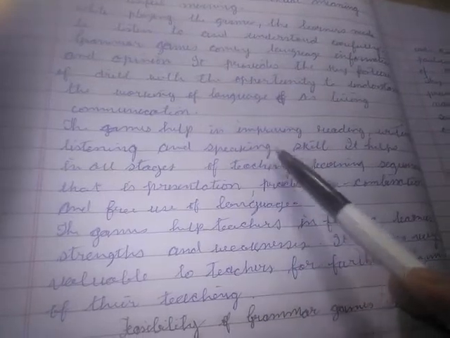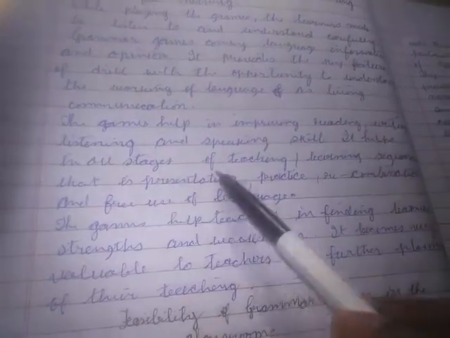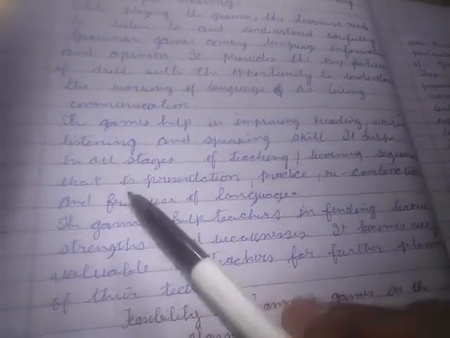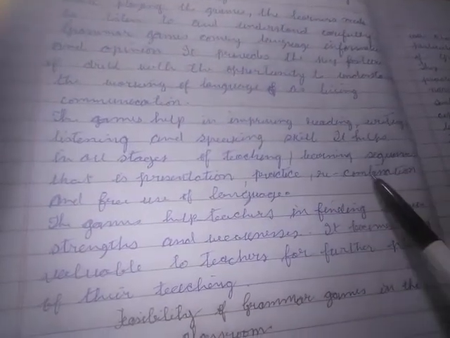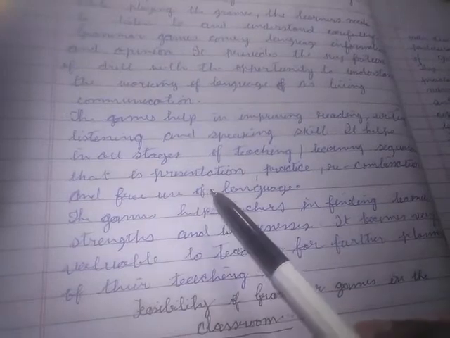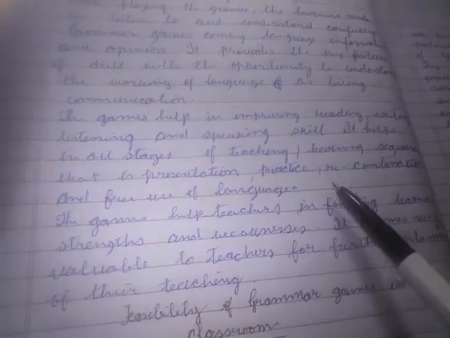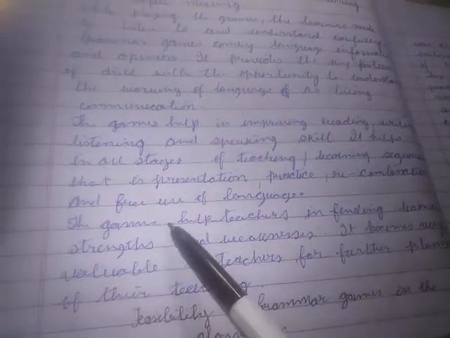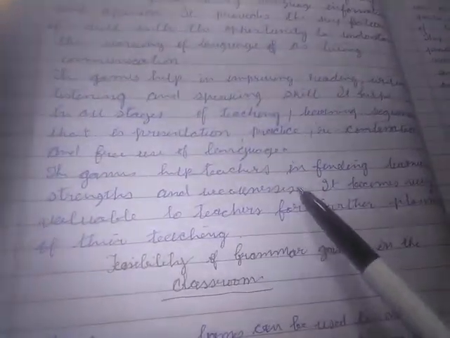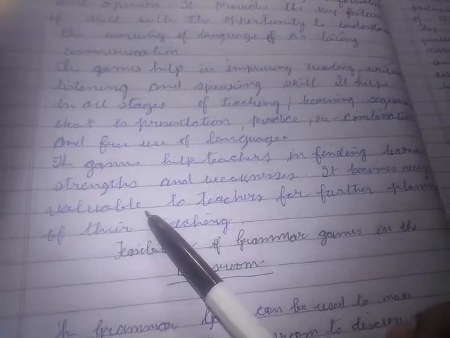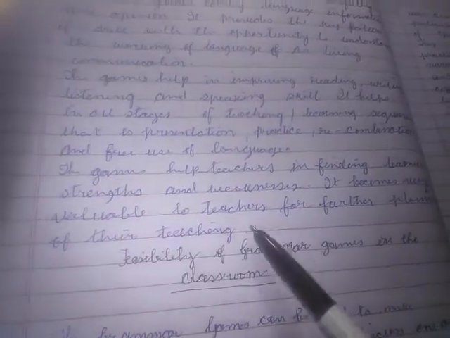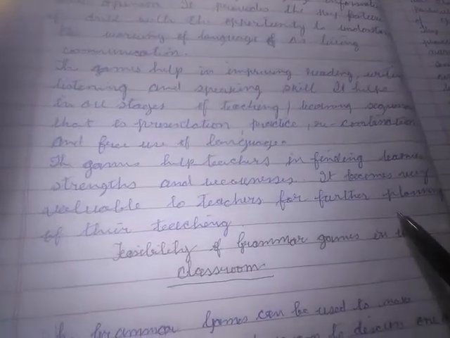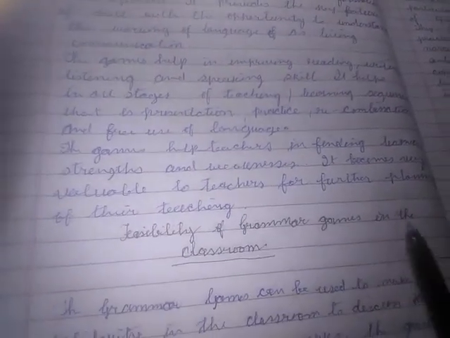The games help in improving reading, writing, listening, and speaking skills. They help in all stages of the teaching-learning sequence, that is, presentation, practice, recombination, and free use of language. The games help teachers in finding learners' strengths and weaknesses. This becomes very valuable to teachers for further planning of their teaching.